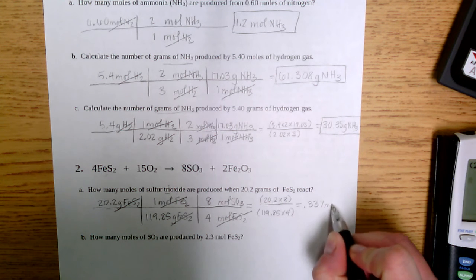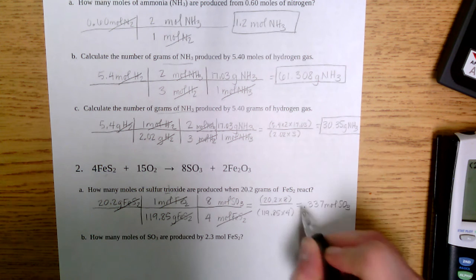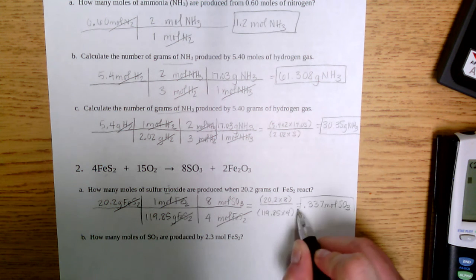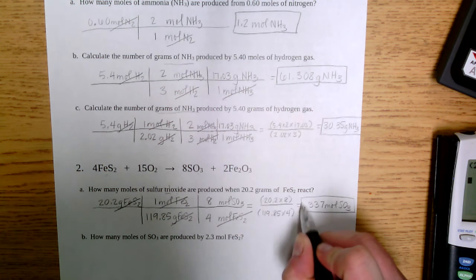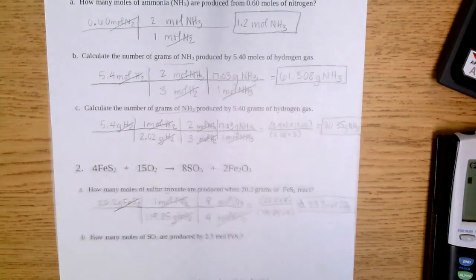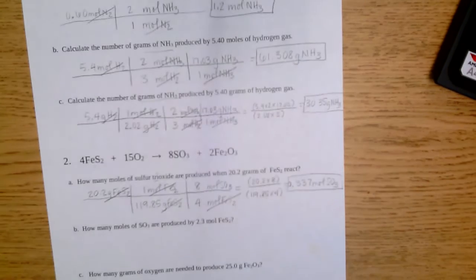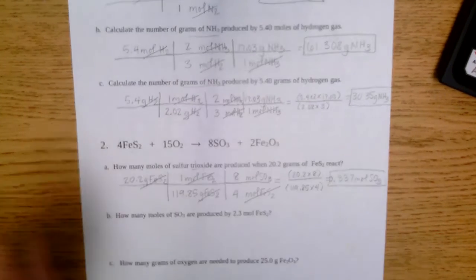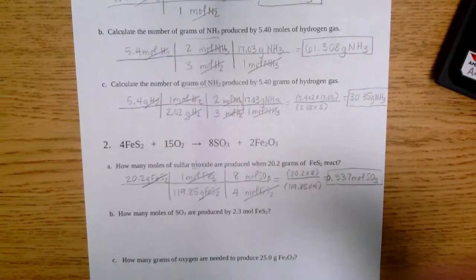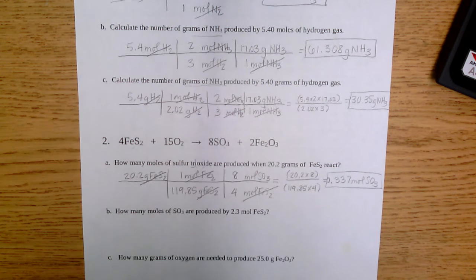And that is moles of SO3. And just get in a habit, if you've got a decimal, start putting a 0 in front of it. Sometimes that decimal gets lost if you don't, so it's easier just to go ahead and put the 0.337. All right, the next one.